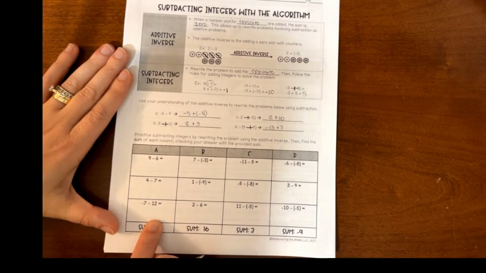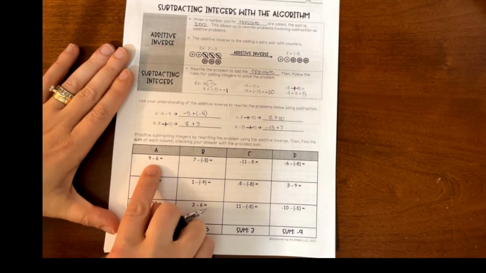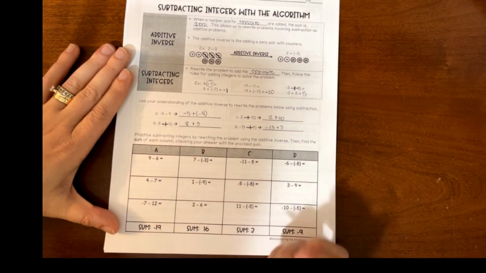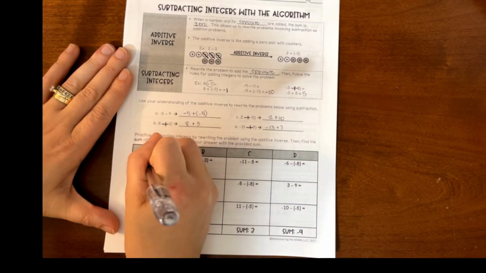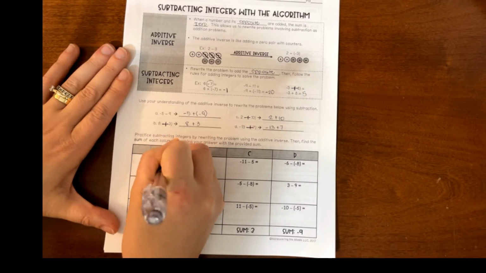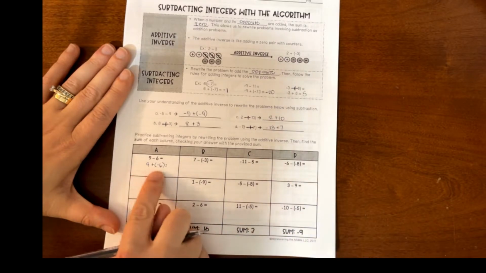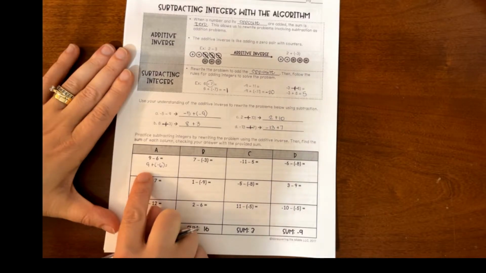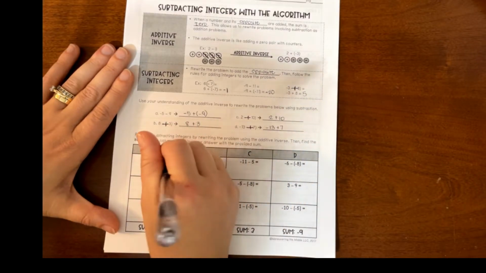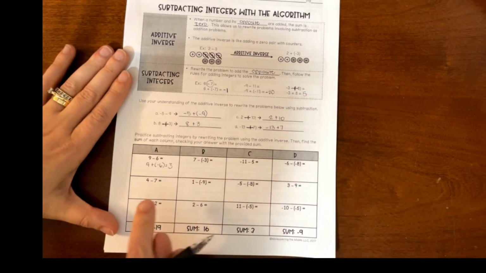Let's start over here with A. So I have 9 minus 6, and if I follow the directions and rewrite the problem using the additive inverse, I get 9 plus a negative 6. Now I just follow my rules for adding integers. I see that my signs are different, so I know that I'm going to subtract and keep the sign of the greater magnitude. In this case, that's 9. So 9 minus 6 equals 3, positive 3.